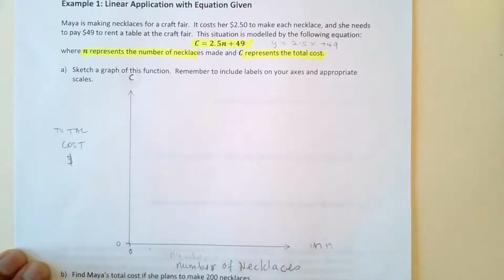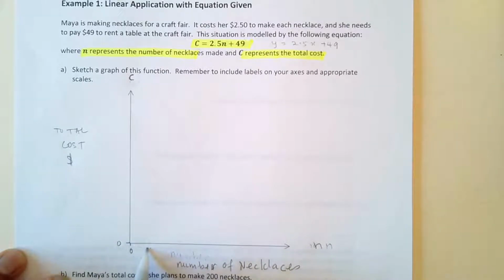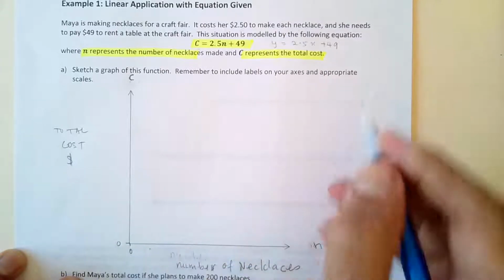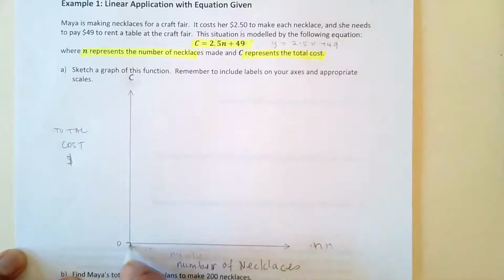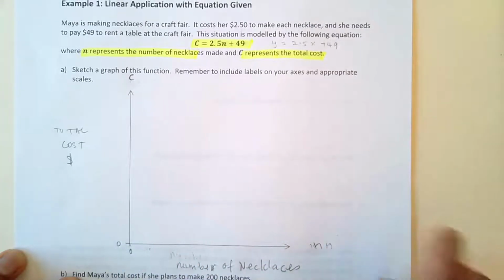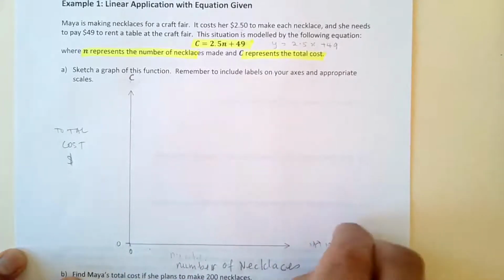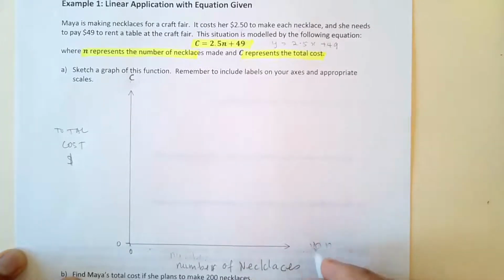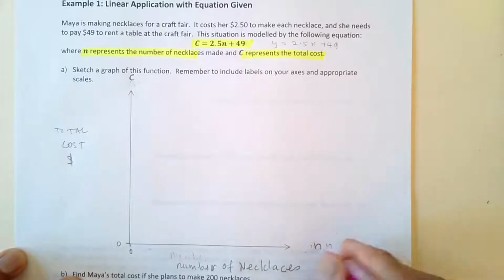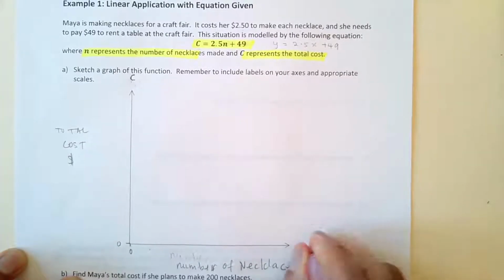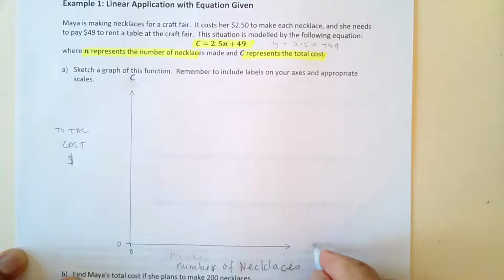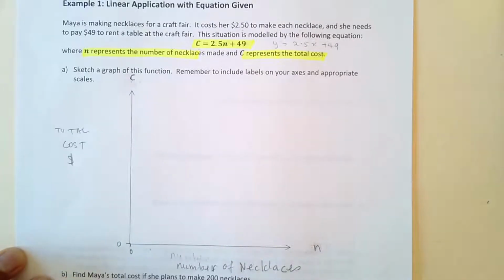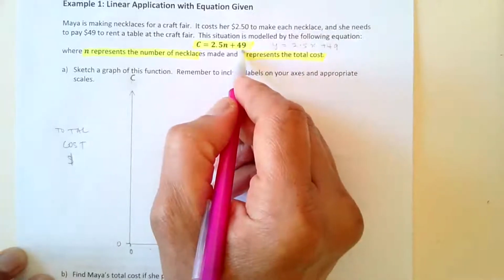Remember, that's your domain, coming from your x value, your n, and the range will start from the beginning here. Okay, total cost. Now notice that's my y-intercept, 49.